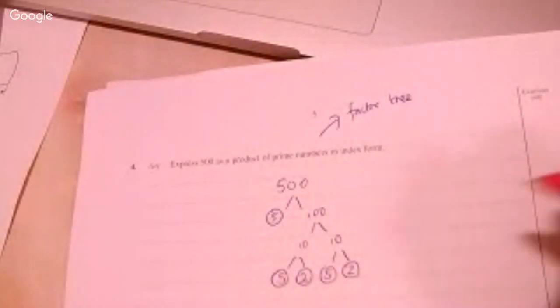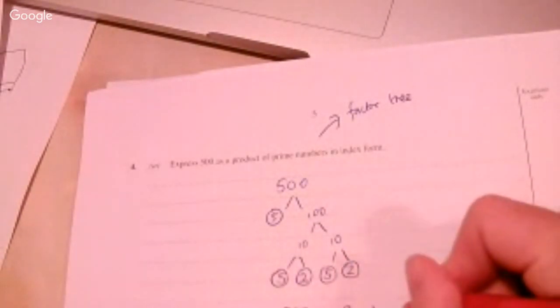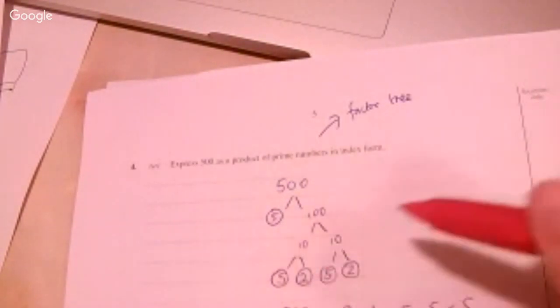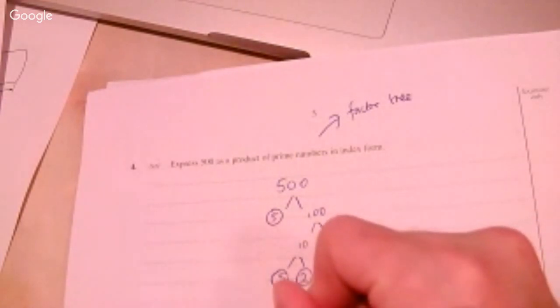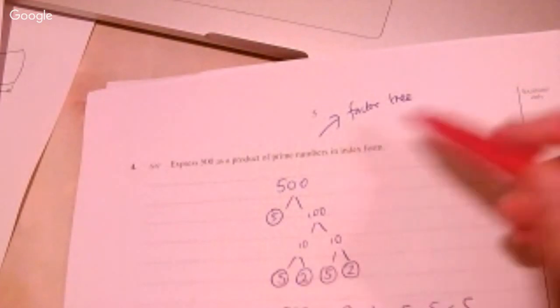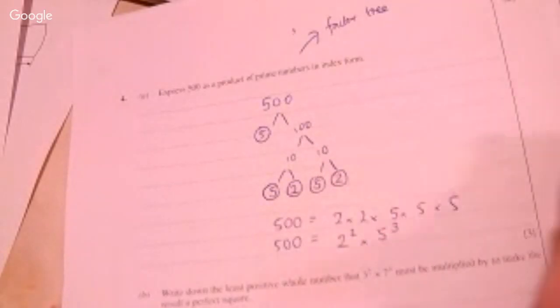Now they're all circled, I've got nowhere to go, so I write finally 500 equals, and you should write this out in the list first, 2 times 2 times 5 times 5 times 5. It's all of these numbers in the circles, and I write them in ascending order, so smallest up to the biggest. And then I write it into its index form, which it did ask me to do. So that would be 2 squared times 5 cubed.